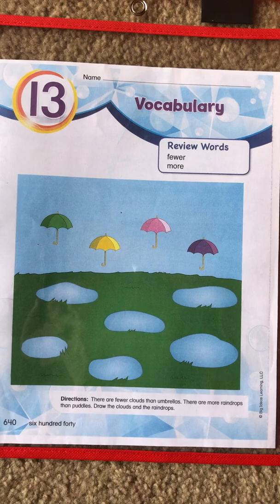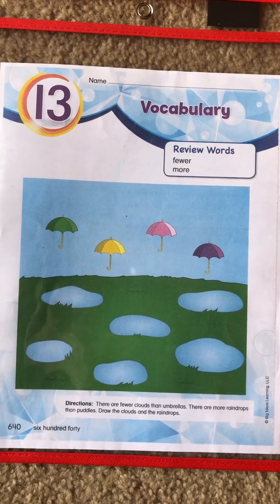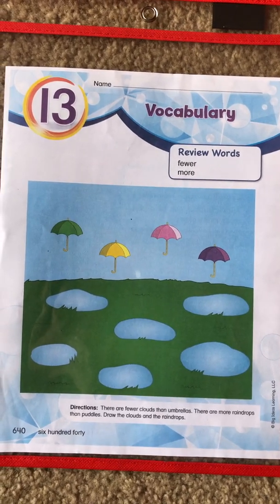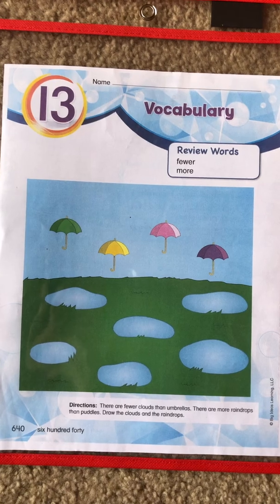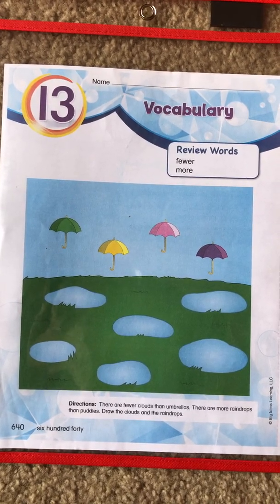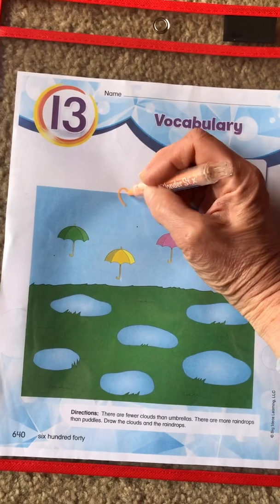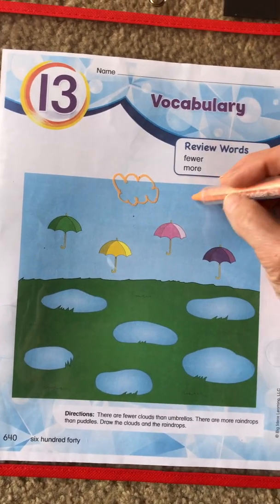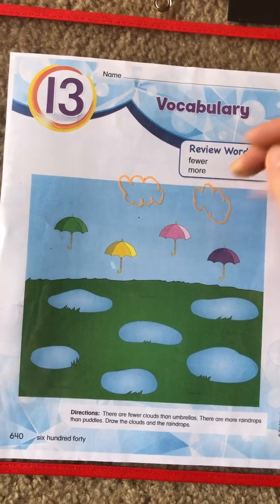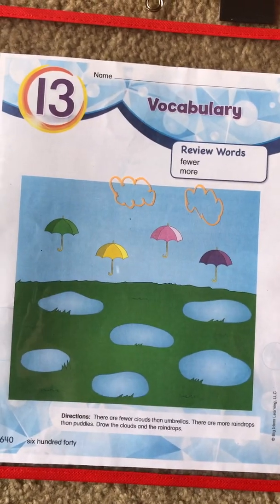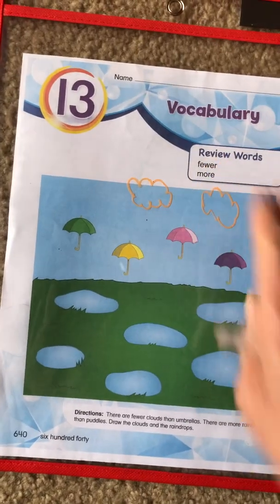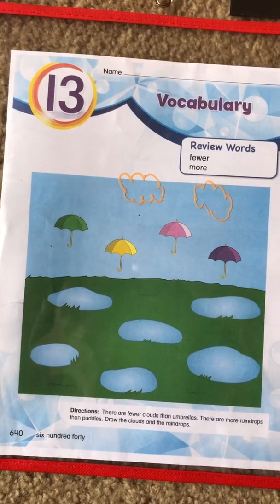4 umbrellas. Now I want you to take a crayon and make fewer clouds above the umbrellas. Fewer. What does fewer mean? Less. Okay, so did you make 1 cloud? If you did, your answer is correct. What about 2? Could you make 2 clouds? Is 2 fewer than 4? Yes, so if you made 1 or if you made 2, your answer is correct.